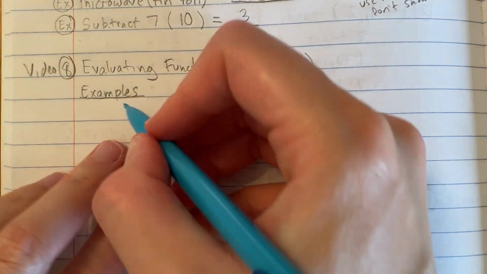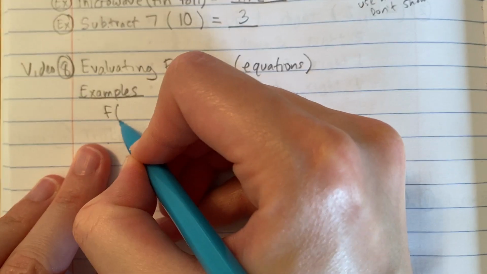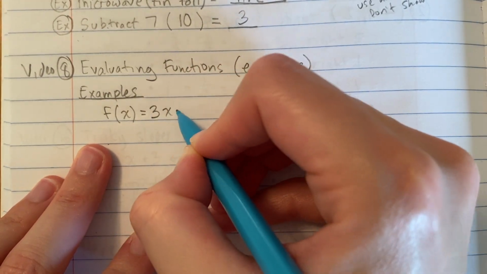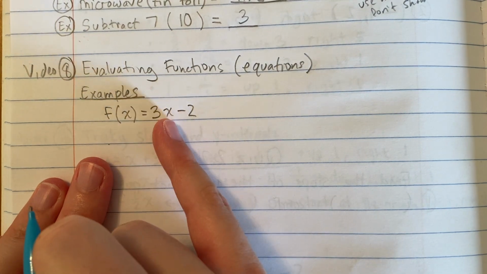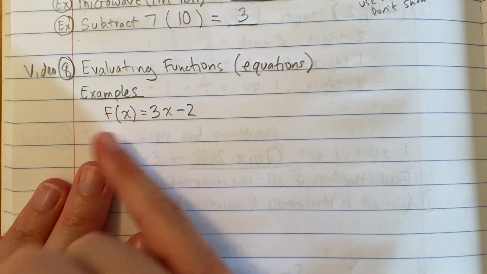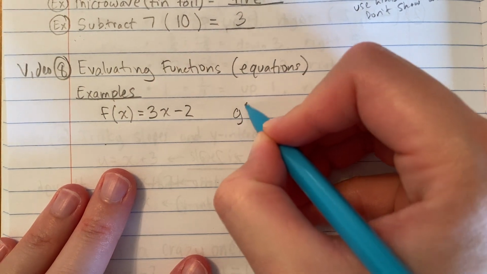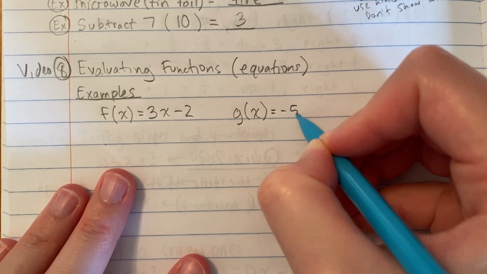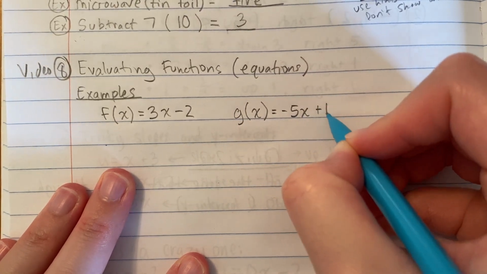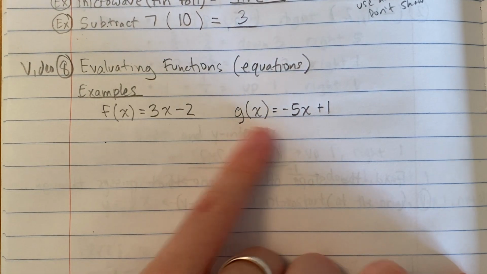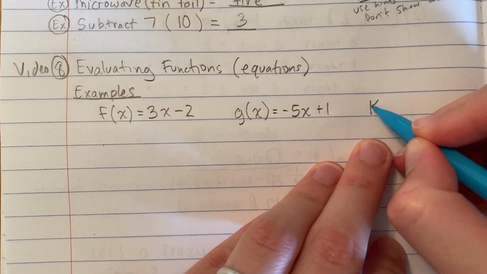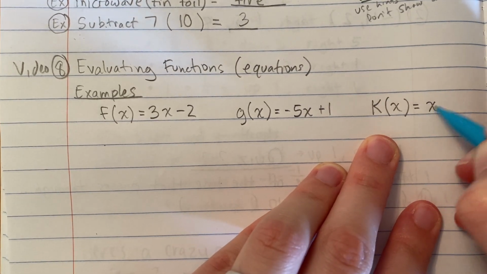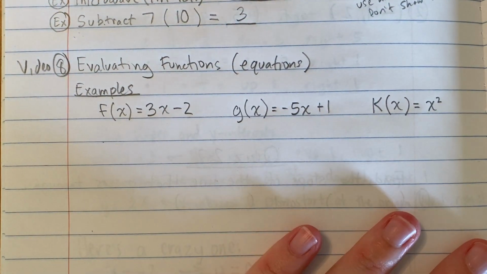Okay, so let's say we have three functions. Now remember, functions are like machines. So here I have three machines. This first machine is called f. And if I put a number into f, it takes that number and multiplies it by 3 and subtracts 2. So that's my f machine, my f function. My g function takes a number, multiplies it by -5 and adds 1. So this is my g function. And my k function takes a number and squares it, multiplies it by itself.